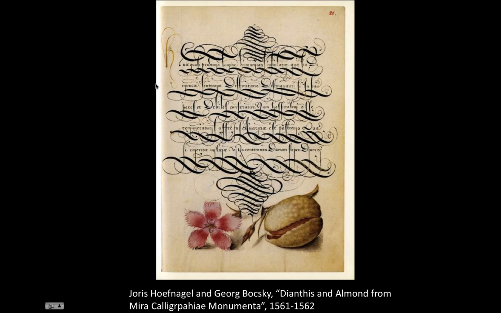Here's another, it's a manuscript from the 1500s, and that's what the words do, right? They're all connected to each other, bringing our eye around and around.